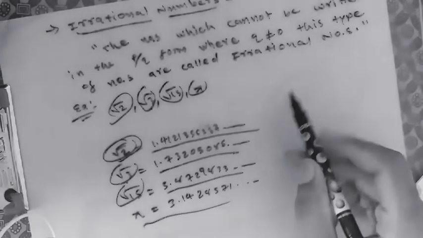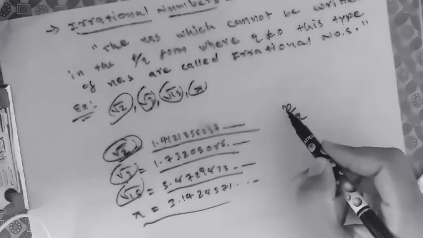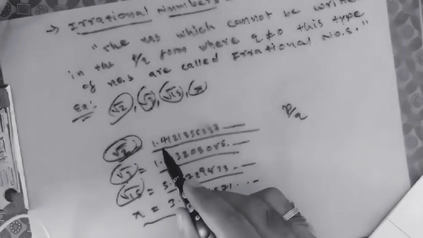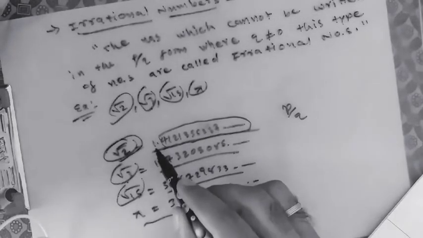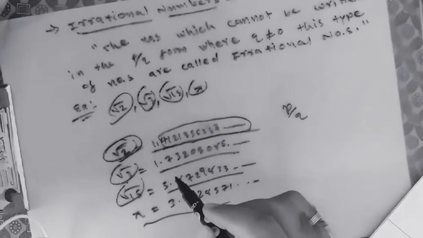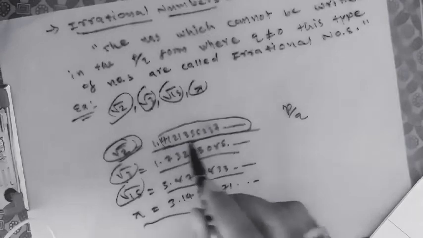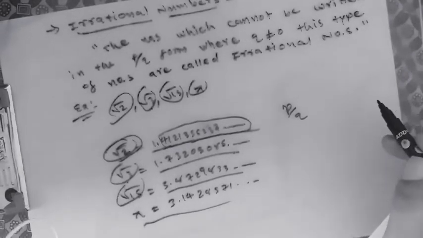Okay, and as you see, this number cannot be written in the form of p by q because the numbers after the decimal point are non-terminating and non-repeating.